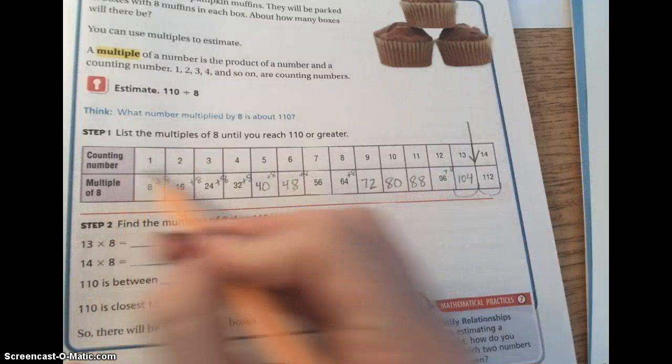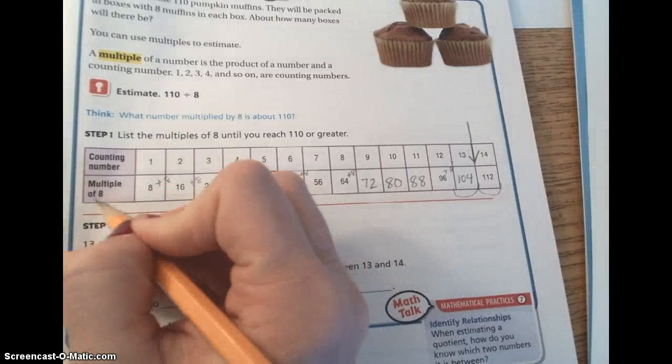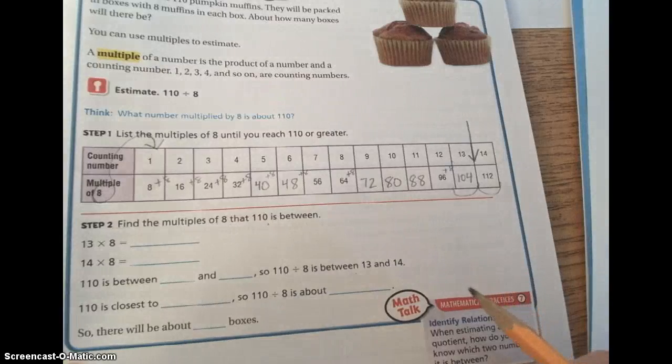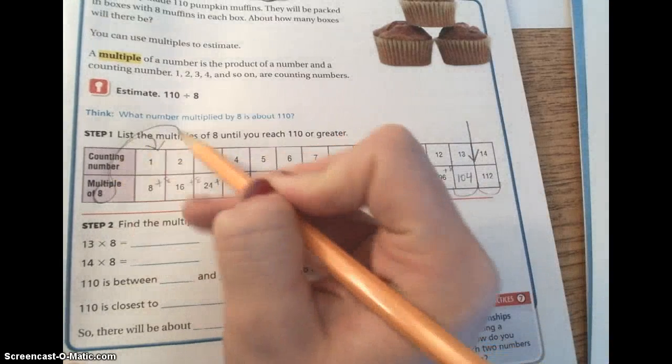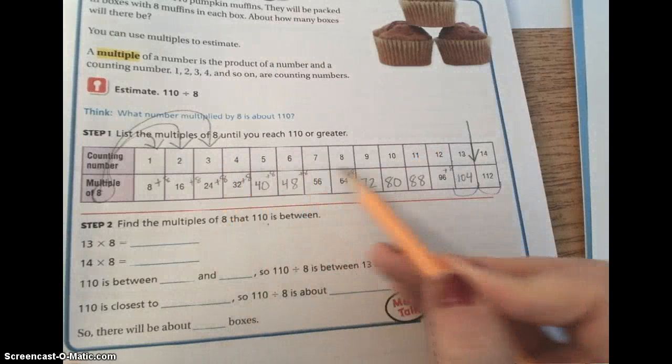Technically, these counting numbers are what 8 is multiplied by. So you have 8 times the counting number. This would be 8 times 1, 8 times 2, 8 times 3, 8 times 4, and so on.